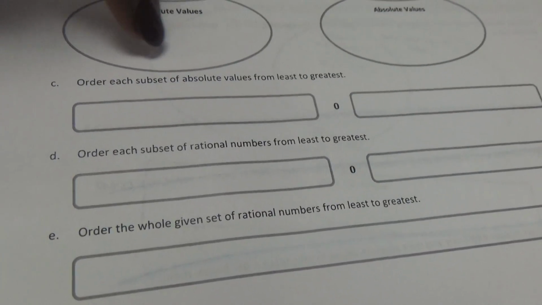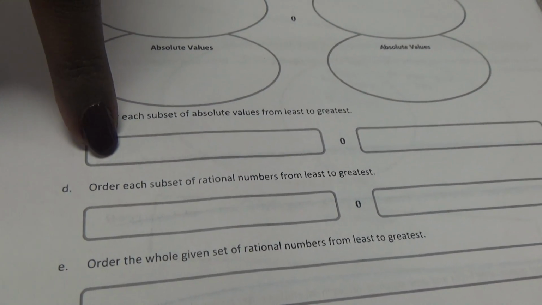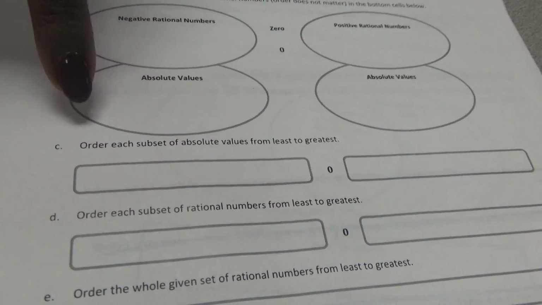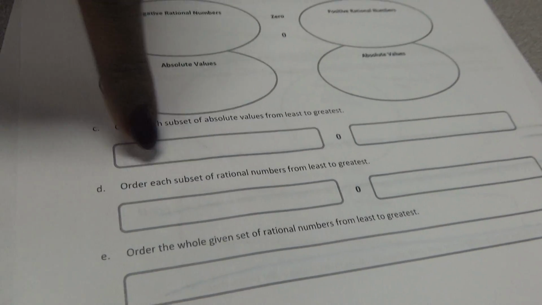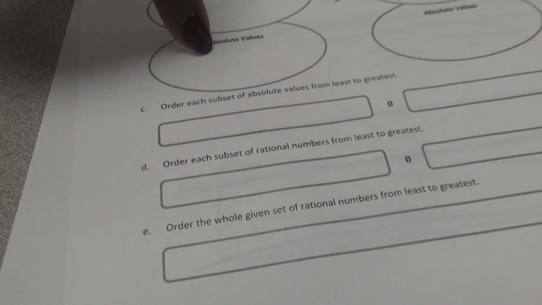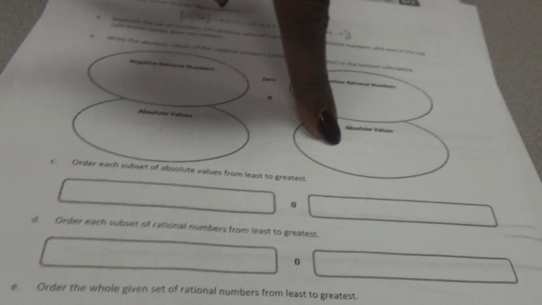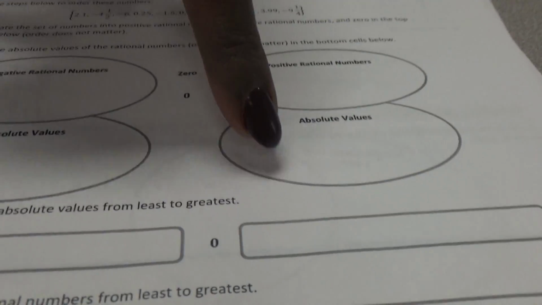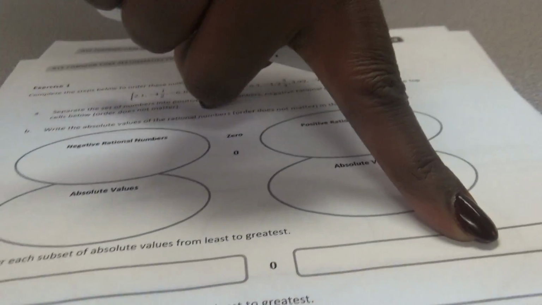So, whatever numbers you have here, you're going to put them in order from least to greatest. Okay? And it would help if you put them on a number line. So, once you find their absolute value, just put them in order from least to greatest. And I'm going to give you a hint. All of these will be positive because you pulled them from the absolute value circle. Okay? Then you'll go to this side. You'll put all of these absolute values in this circle in order from least to greatest.